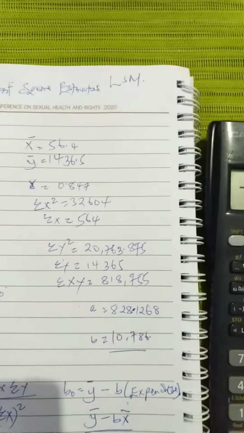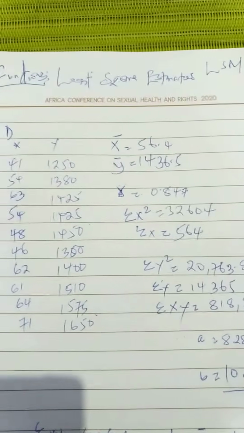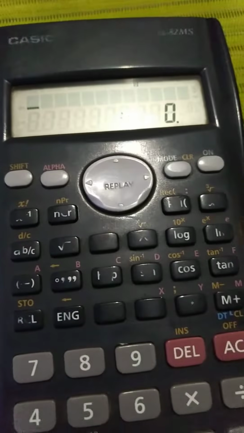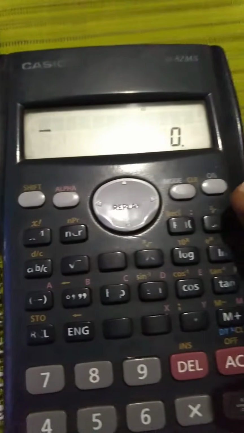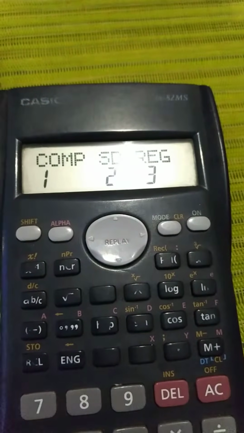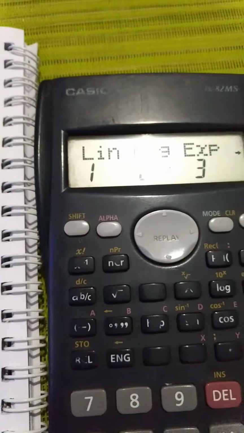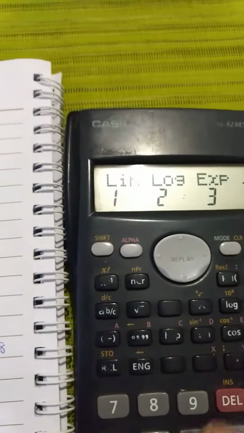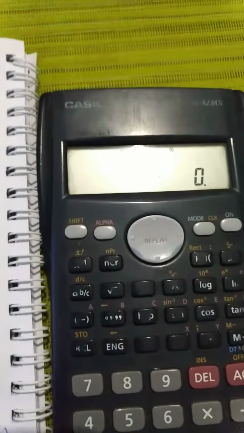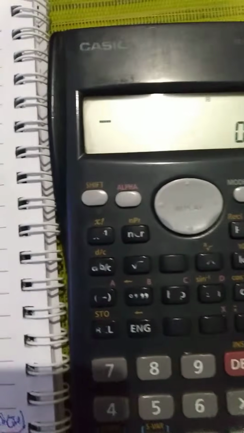After doing that, you need to identify from your data which is your X and which is your Y. After you have fully identified them, come to your calculator and click Mode. From Mode, pick number 3, which is the regression. The regression you'll be using is linear regression, so now you pick 1. After picking 1, you've changed the mode of your calculator. Now it's in regression mode.